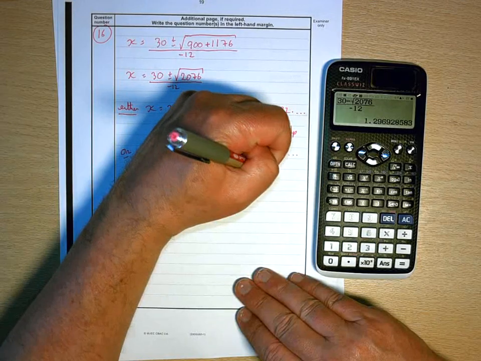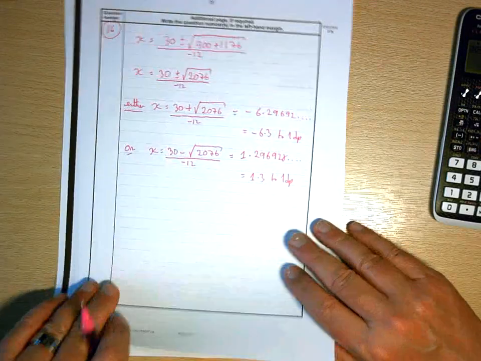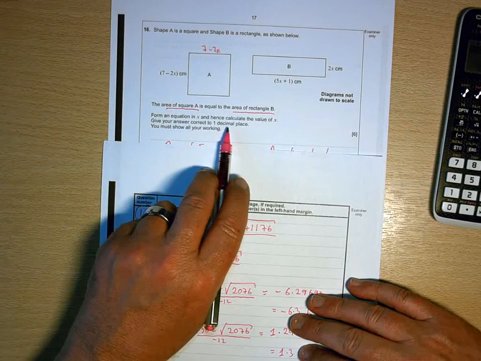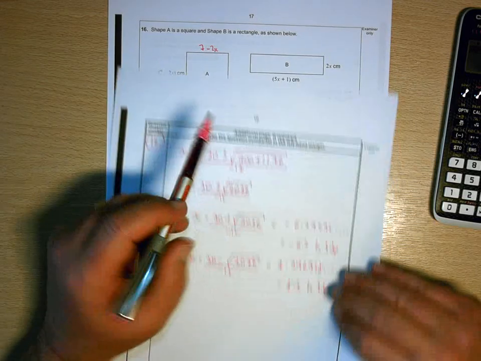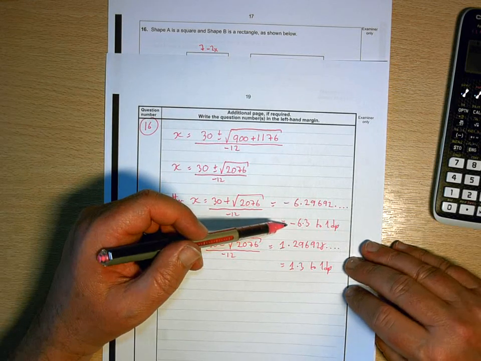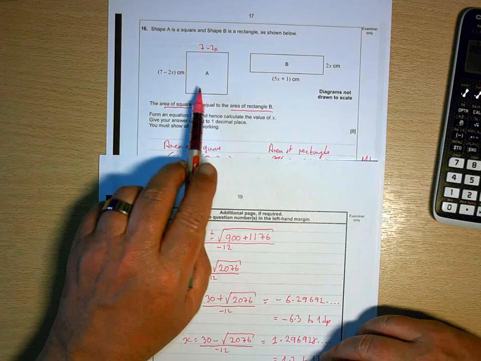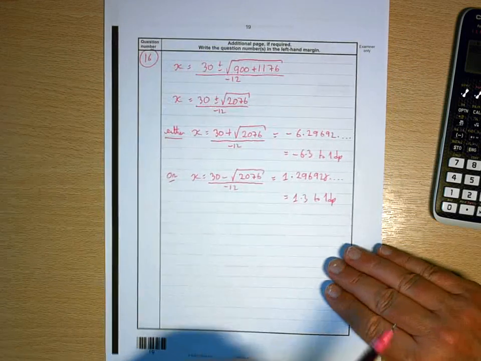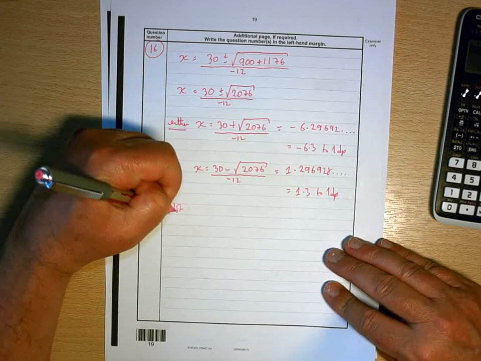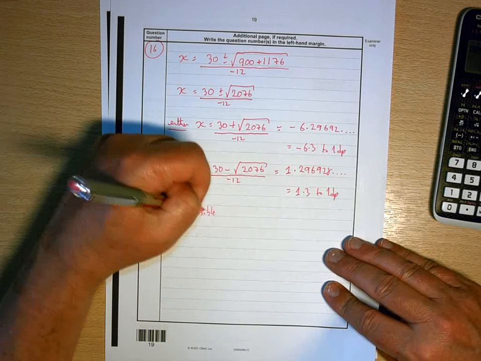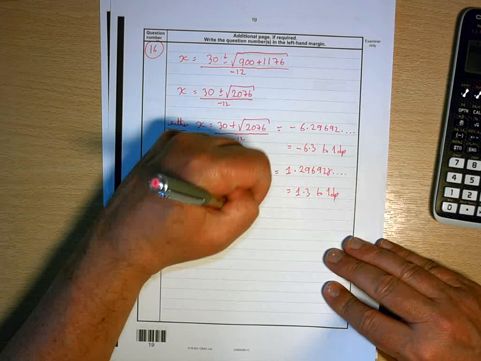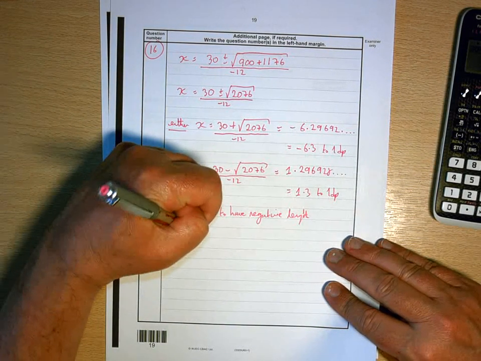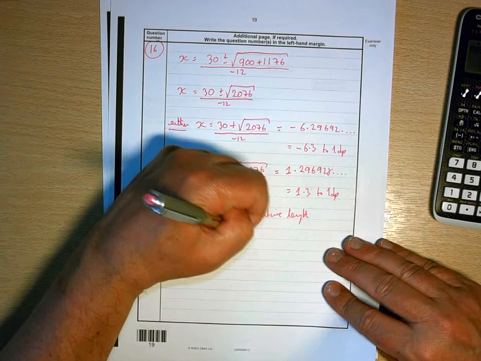Okay, so let's go back to the question and what they want us to do. Form an equation in x and hence calculate the value of x. Now I've got two values, but one of those is negative, and in the context of the question where these are lengths, it's not possible to have a negative length. So x equals 1.3 to 1 decimal place. Job done.